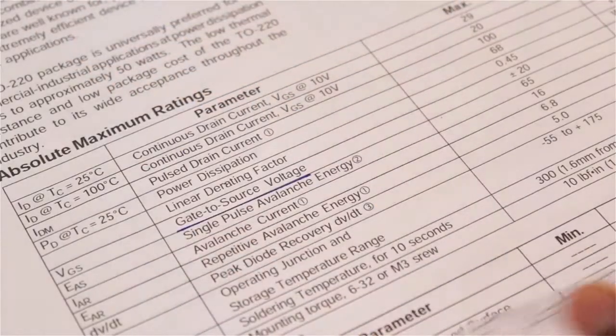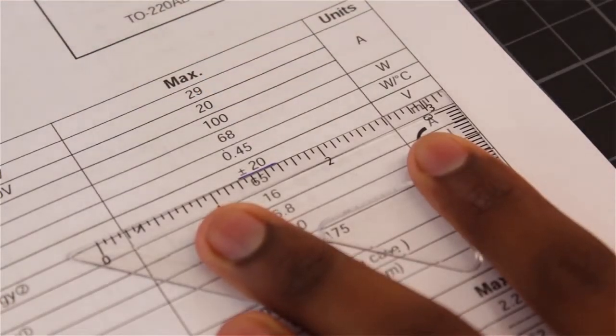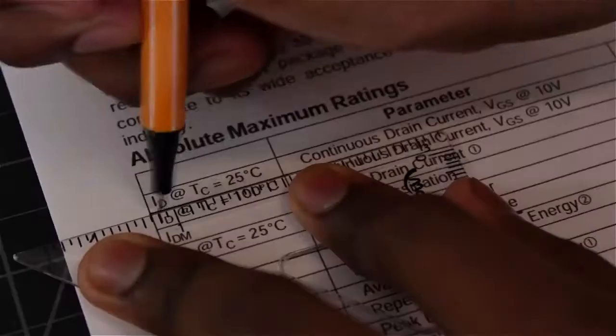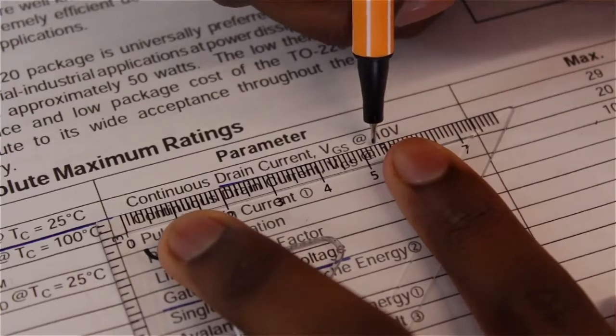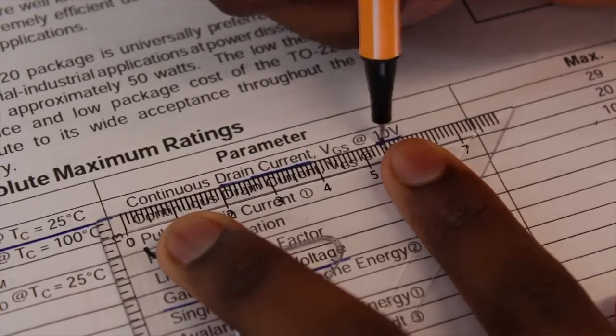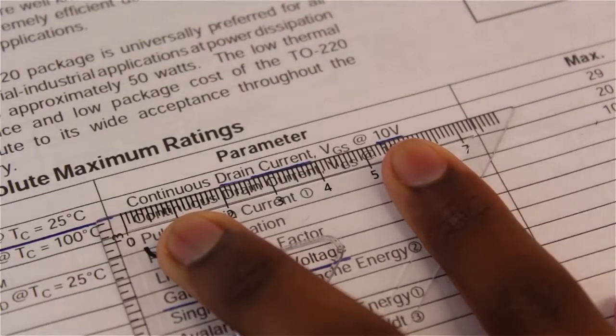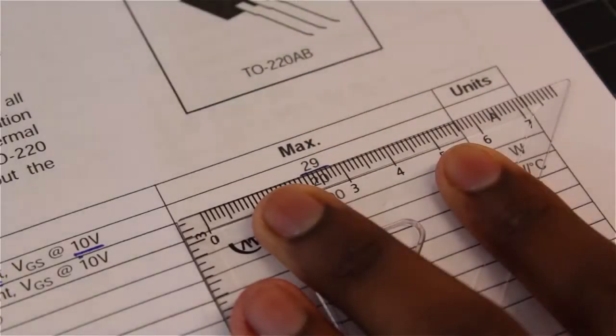Now, another important thing in the datasheet is the gate to source voltage. This is the theoretical maximum voltage we can put at the gate before we destroy the MOSFET. For this one, it's 20 volts. Another is the continuous drain current. Depending on the temperature, this value tells us the max amount of current this MOSFET can handle. At 25 degrees Celsius and a gate voltage of 10 volts, this value is 29 amps.